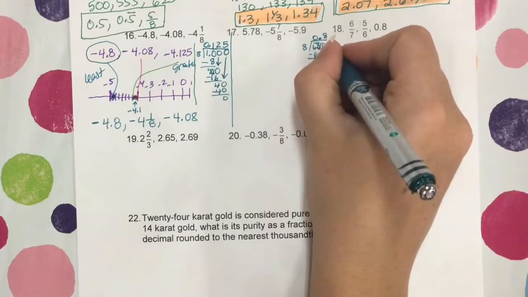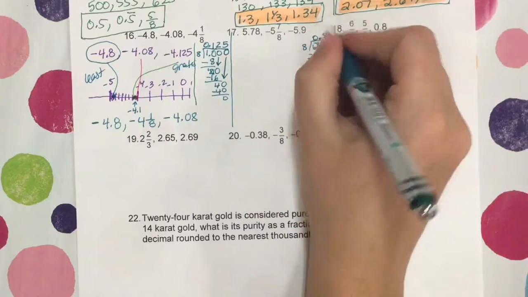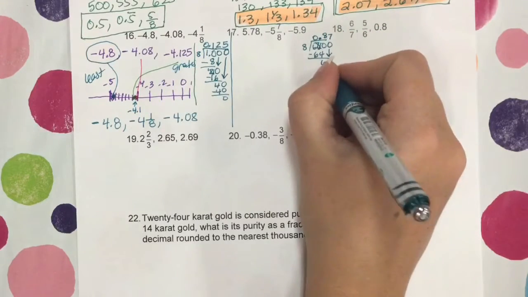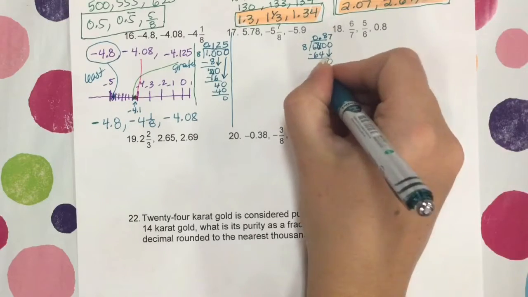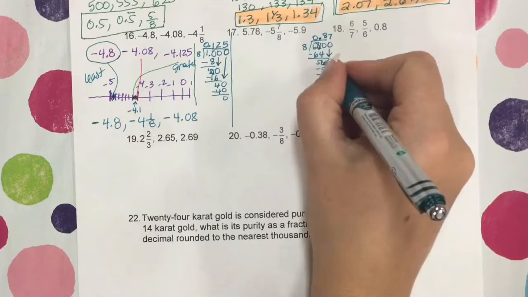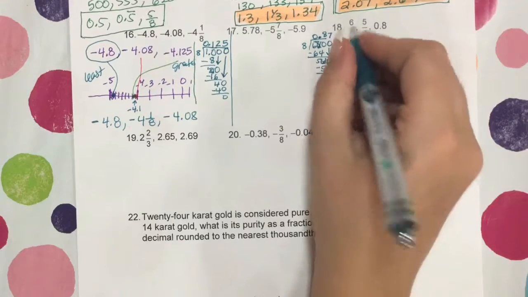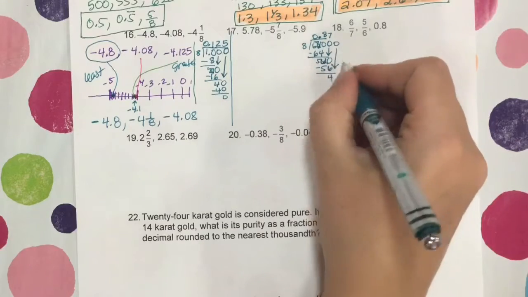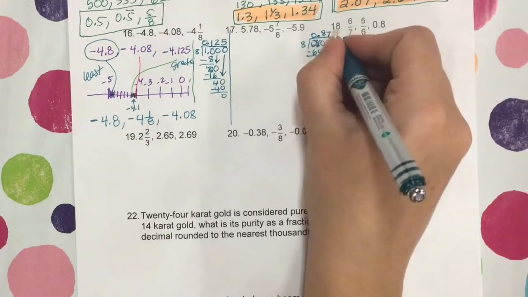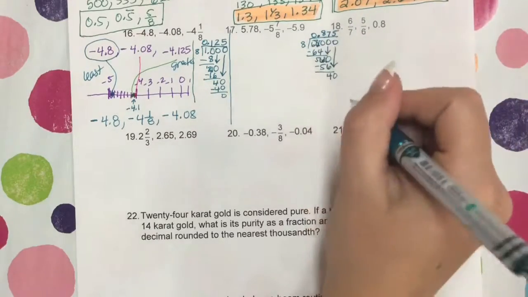Again, we have a remainder, so I'm going to add a 0 and drop it down. 8 goes into 60 7 times. 7 times 8 would be 56. Have to borrow again, make that a 5. That would be a 10. 10 take away 6 is 4. Add a 0, drop it down. Then 8 goes into 40 5 times. Okay, so that's what the answer is to that one.